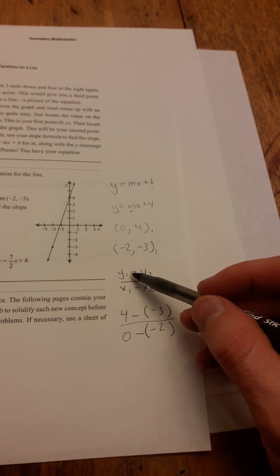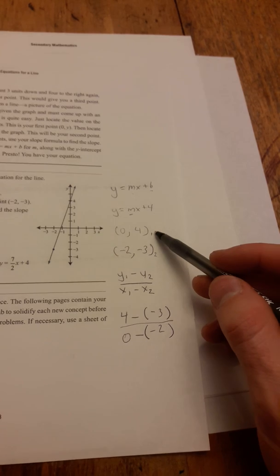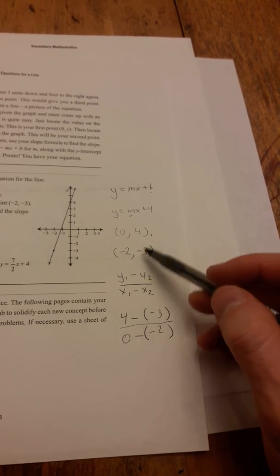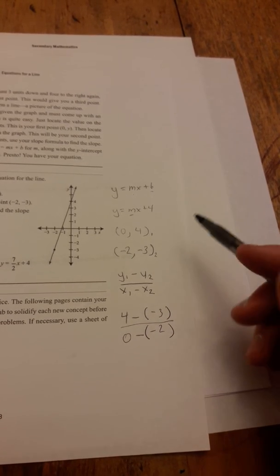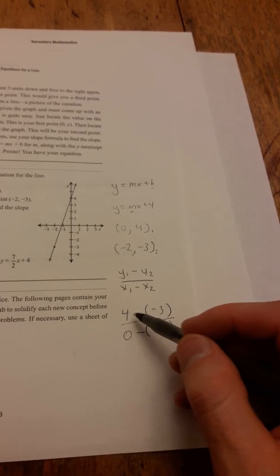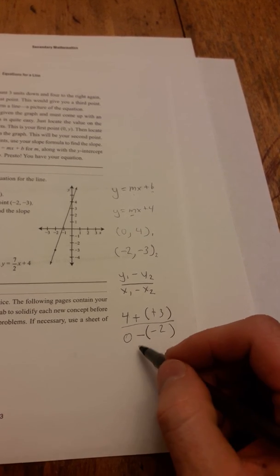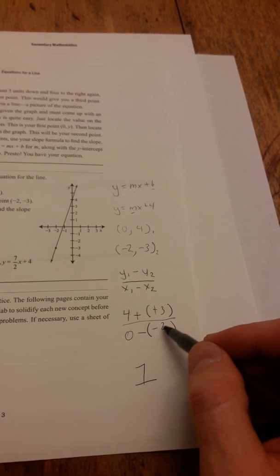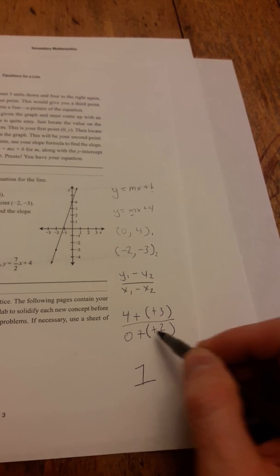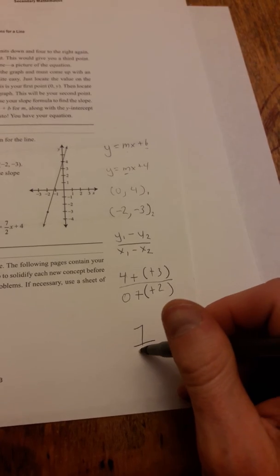So remember that these are just numbers that we give to certain points. Okay, so y1 is going to be this one because they call it y1. This is going to be y2. It'd be okay if we reversed them, but you just got to keep consistent. So 4 minus negative 3. When I have minus and negative, I change it to a positive. So the top is 7. 4 plus 3 is 7. 0 minus negative 2. Again, two negatives next to each other. Okay, becomes positive 2. So 0 plus 2 is 2, so 7 over 2.